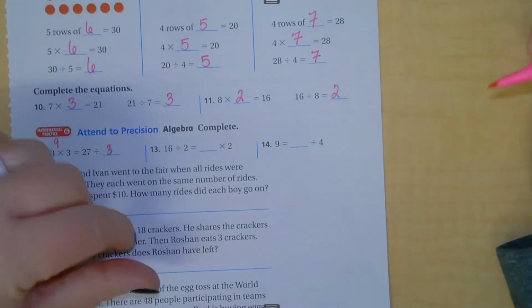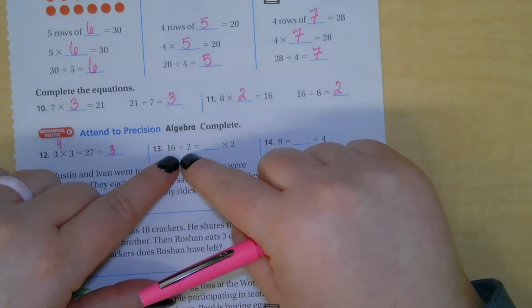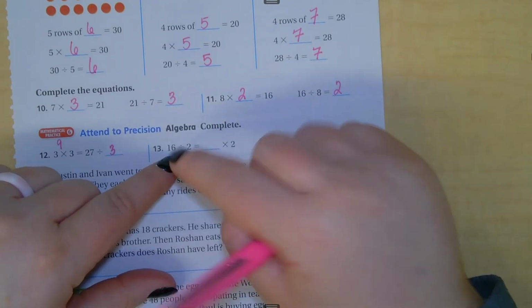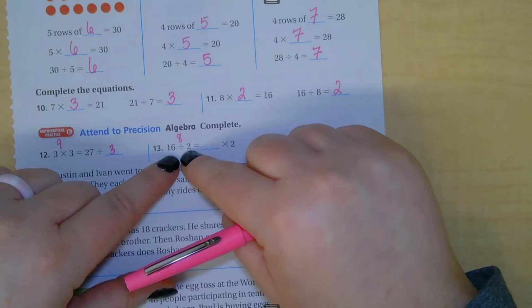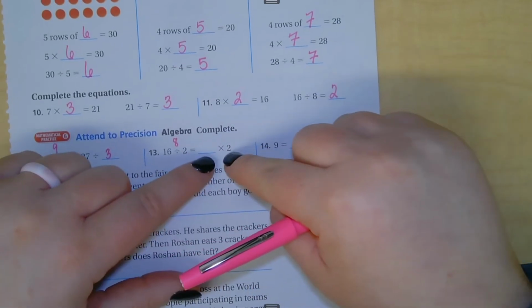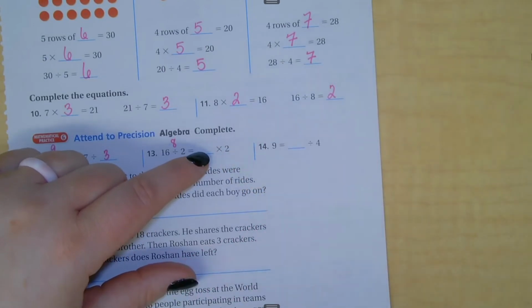Look at number 13. 16 divided by 2. Well, I know what times 2 equals 16? 8. So 16 divided by 2 is 8. So I need to know blank times 2 will equal 8. What times 2 is going to equal 8?